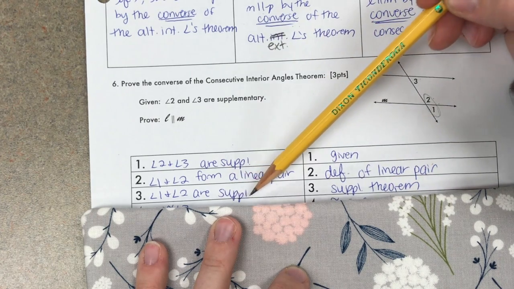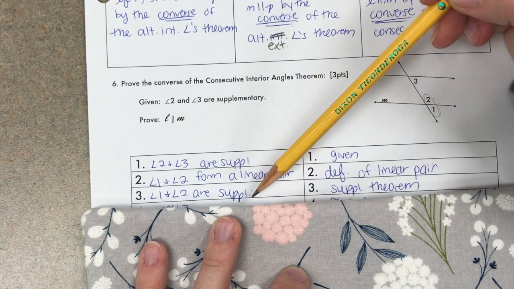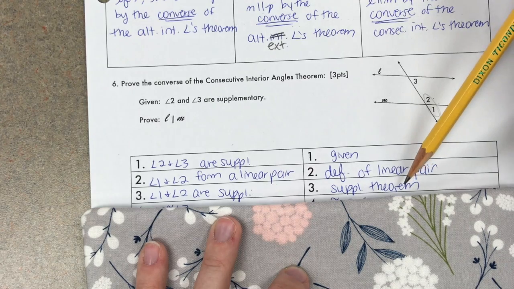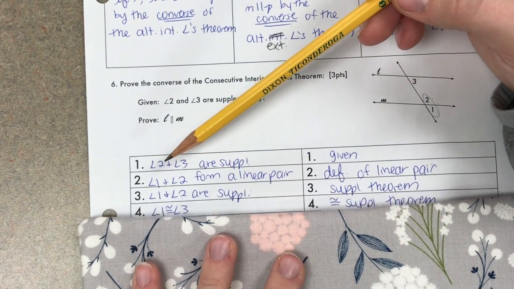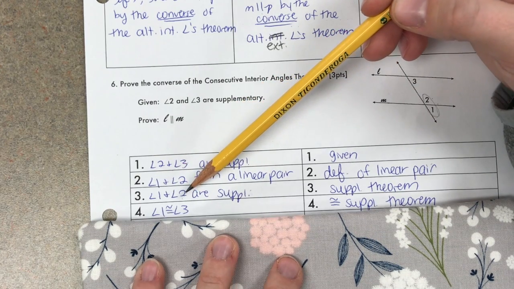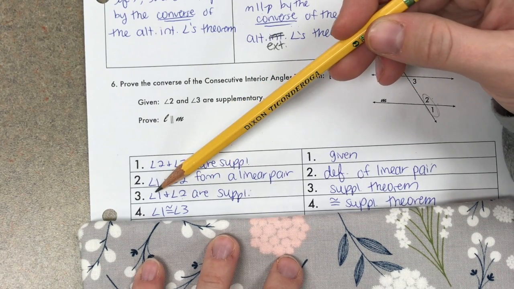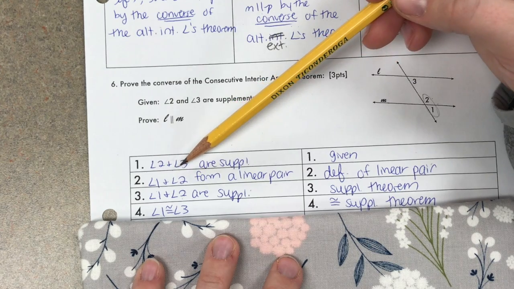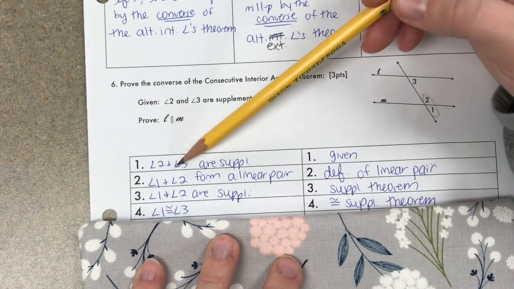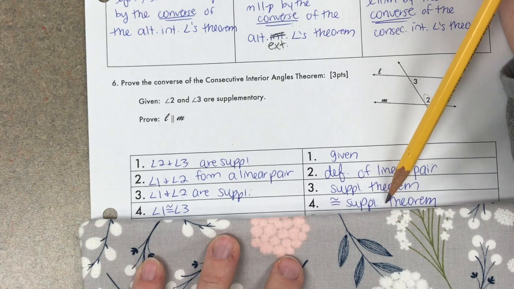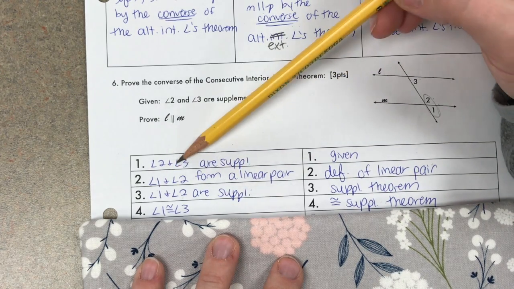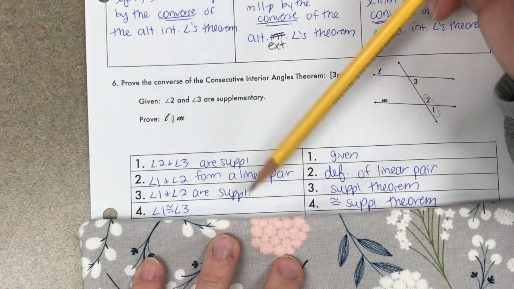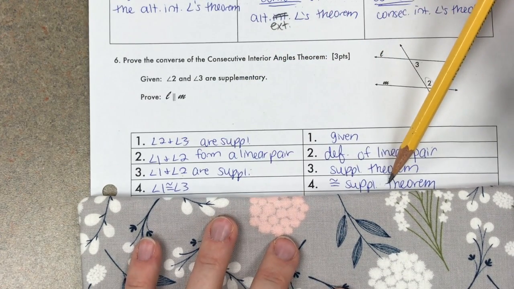So we want to say supplementary. We want to use the words instead of the equation. So that's by the supplement theorem. So then the next step, since I know that angle 2 is supplementary with angle 1 and angle 2 is supplementary with angle 3, then angles 1 and 3 must be congruent by the congruent supplement theorem. Since 2 is both supplementary with angle 1 and angle 3, then angle 1 and angle 3 must be congruent. Okay, that's our congruent supplement theorem.